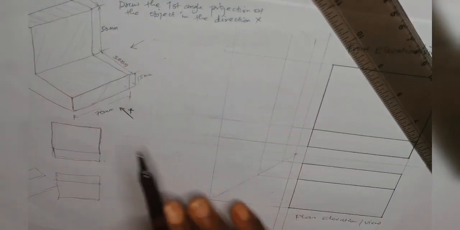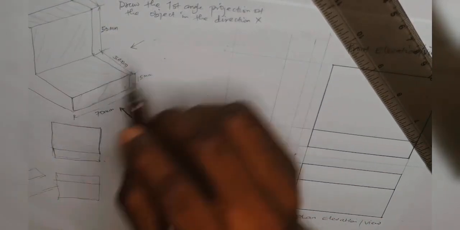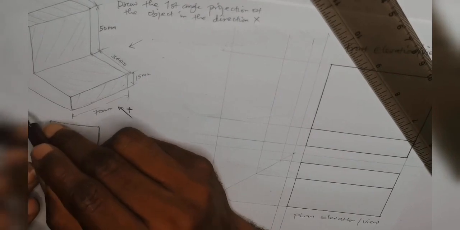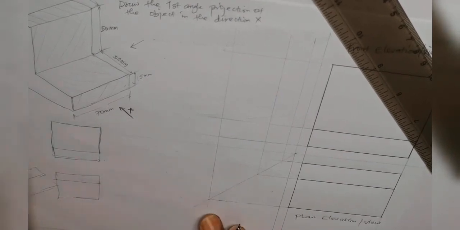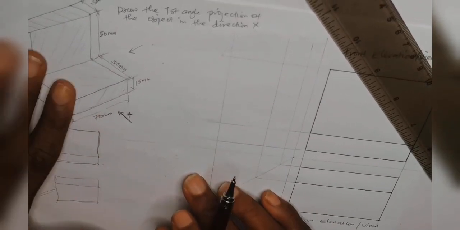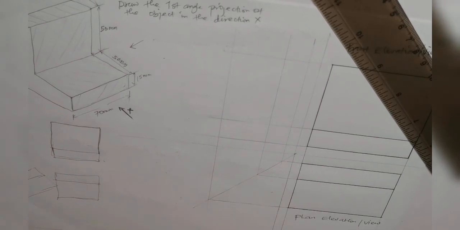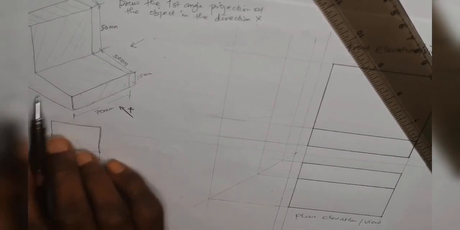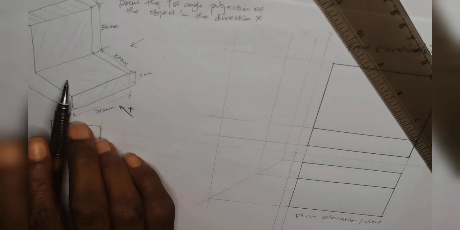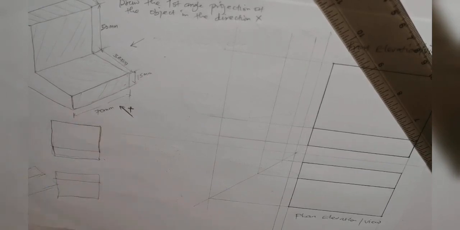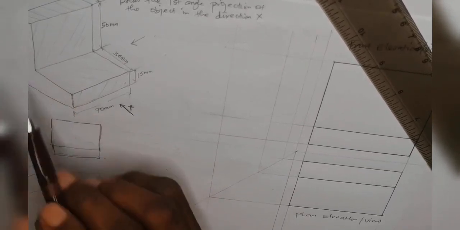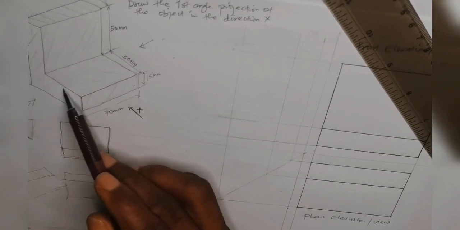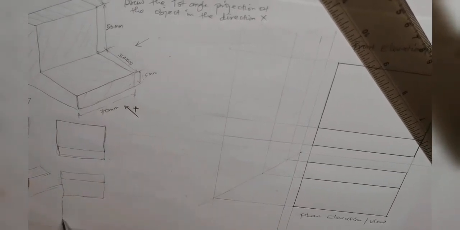But before that, let me show you, if for example you're looking at this image in this other direction. Remember, the first thing to do, you assume that the object is at your eye level before drawing any image. So if I keep this object at my eye level and I look at this direction, what I'm going to see will be this L shape I'm seeing here.